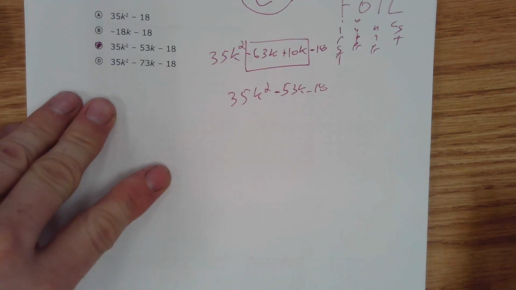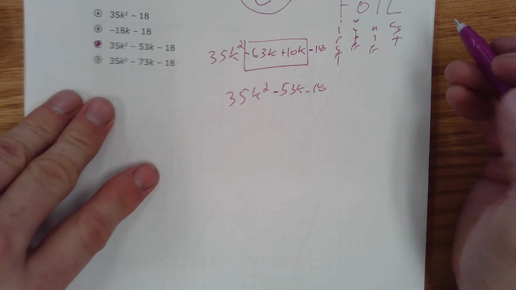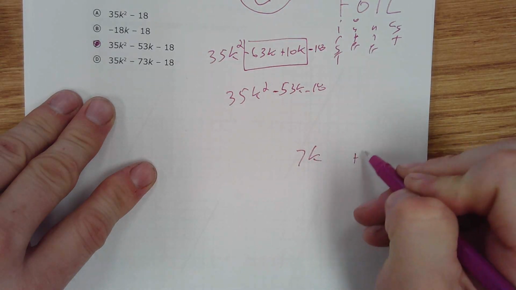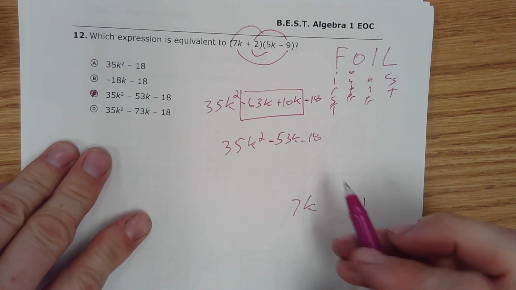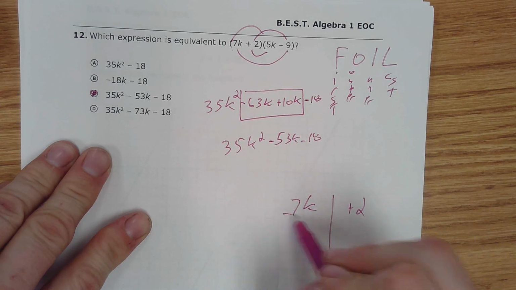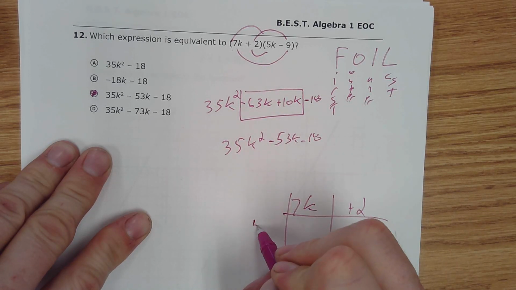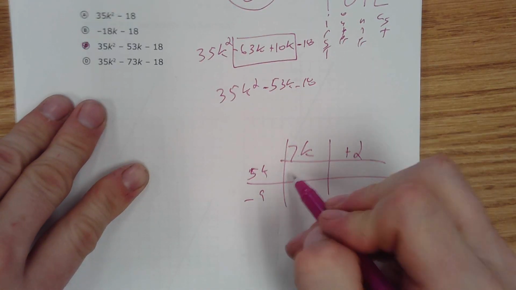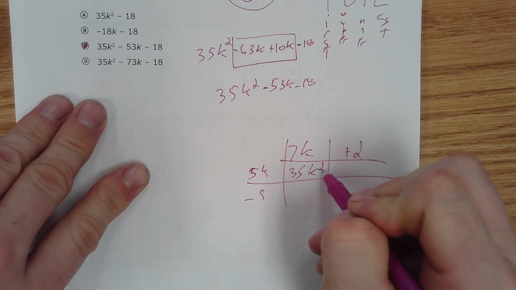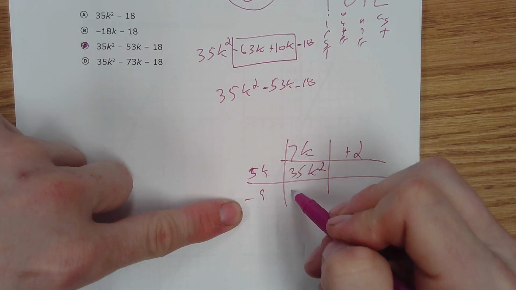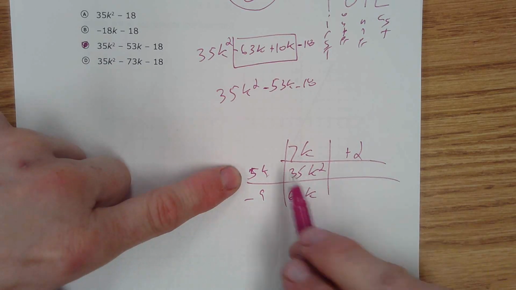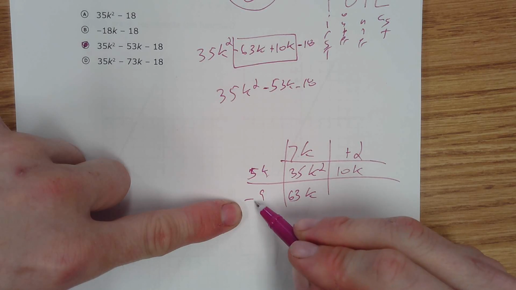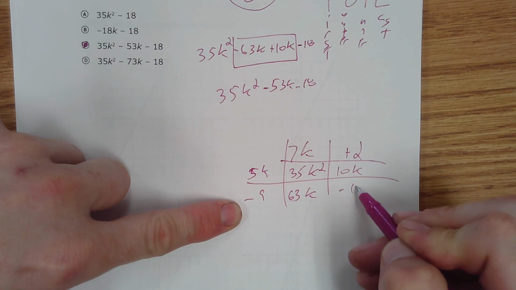That's one way to do it. And then we can do it with the box way, right? Where I take one of the expressions and say 7k plus 2. Those are the two terms of the first expression. Separate them there. Multiply it by 5k minus 9, and then fill in the blocks. 5 times 7 is 35, k times k is k squared. 7 times 9 is 63, the k gets tacked on. 5 times 2 is 10, the k gets tacked on. And then -9 times +2 is -18.